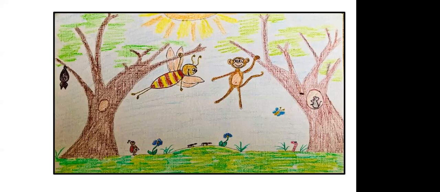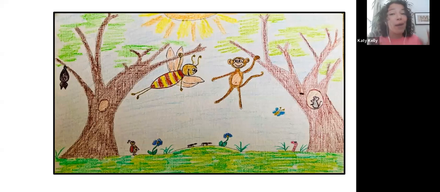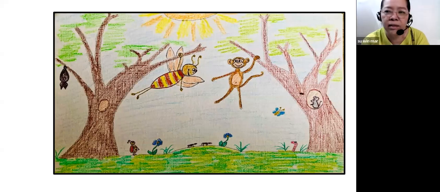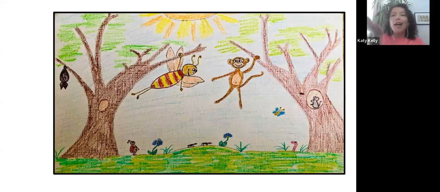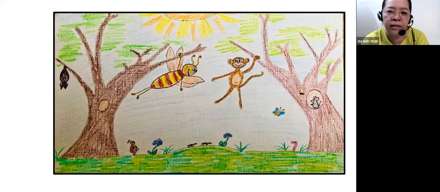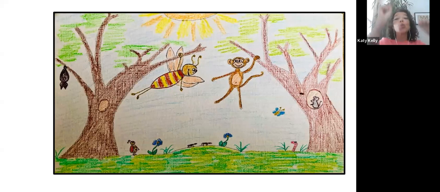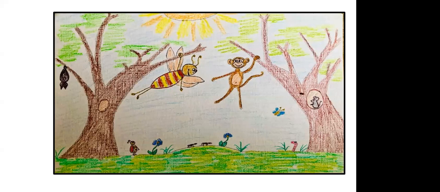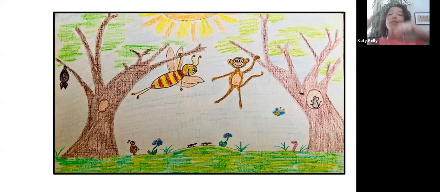Lovely. Fantastic. So next, Bella Bumblebee meets a monkey. Good. And she says, "What are you doing?" Excellent. Fantastic. And the monkey says, "I am swinging." Swinging. Excellent. Fantastic. Good.